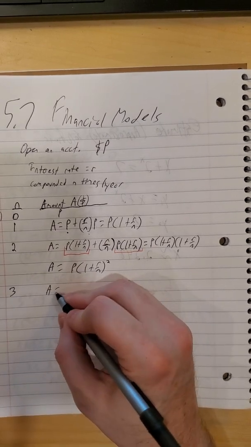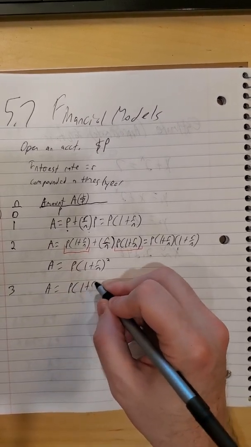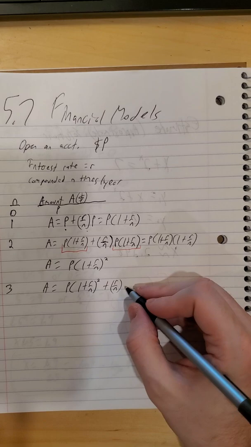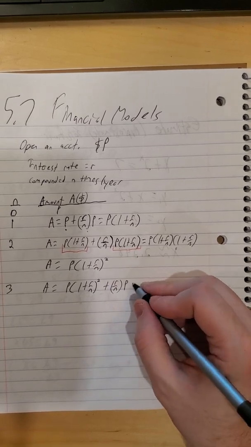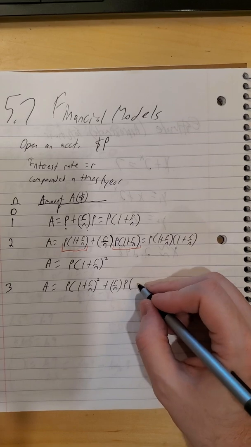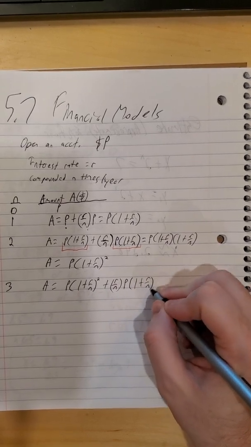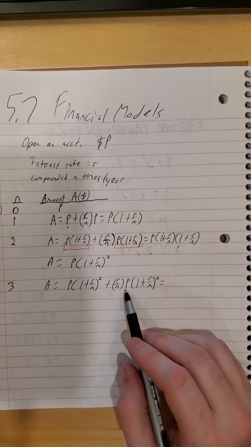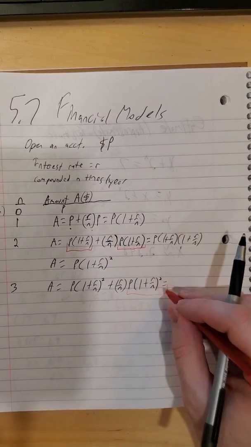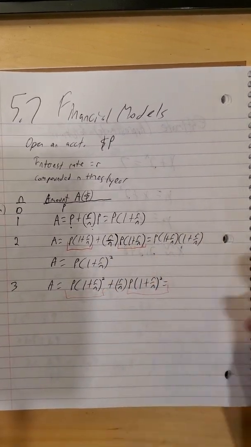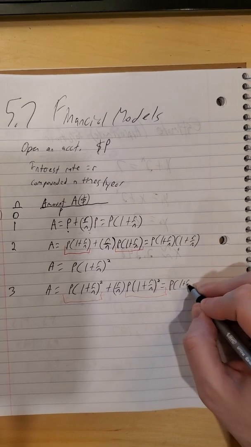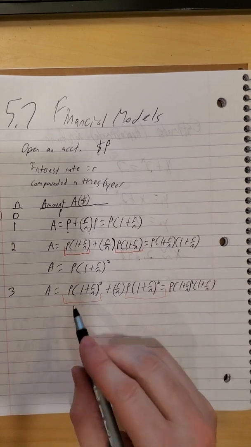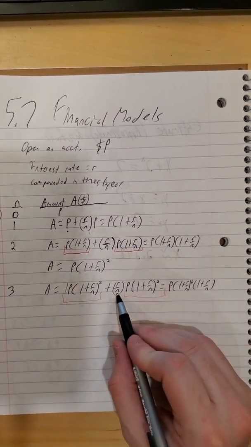Our third compounding, again, we get to keep all the stuff that was there before, and the bank is going to give us R over n interest paid on the previous account balance of P times 1 plus R over n quantity squared. You should see the same game developing here. We'll factor a P times 1 plus R over n squared, and also have another 1 plus R over n. So 1 from here and R over n from there.